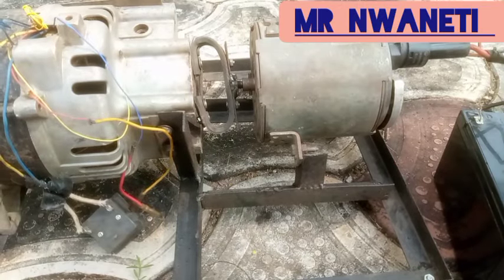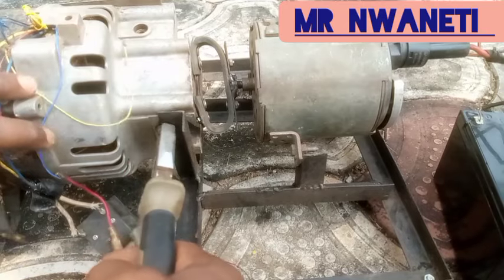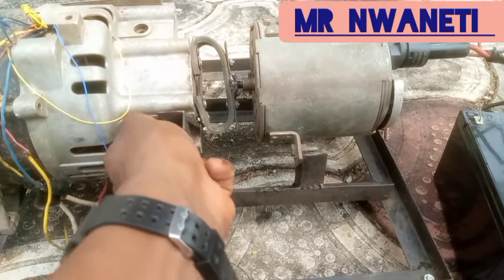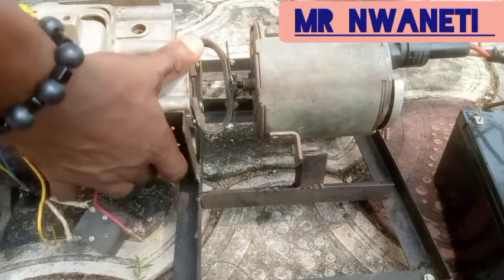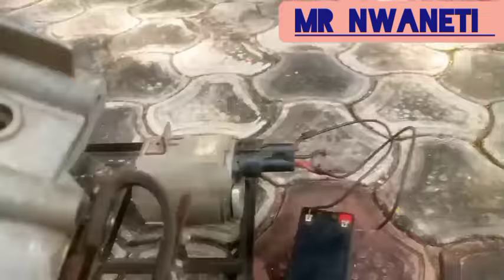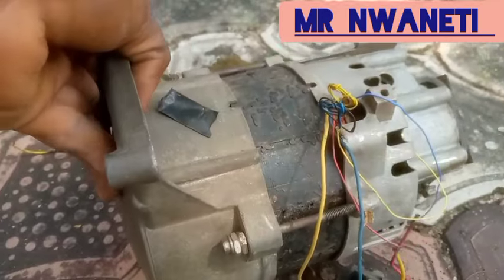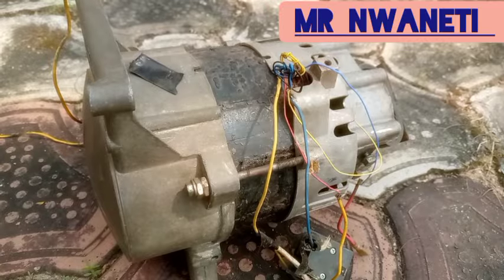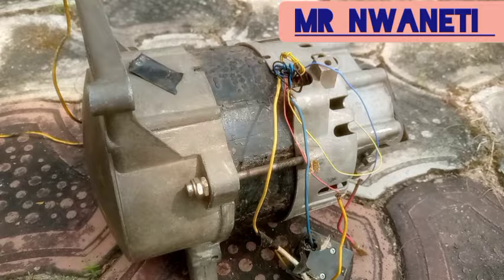Okay, I've already disengaged it. So now this is the generator here. I've already brought it out, so now I'm going to dismantle it.